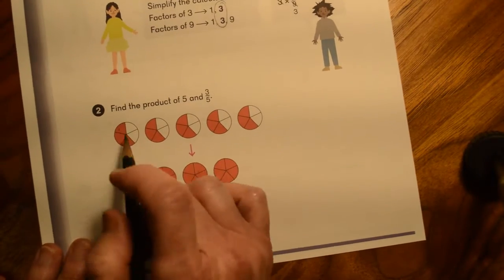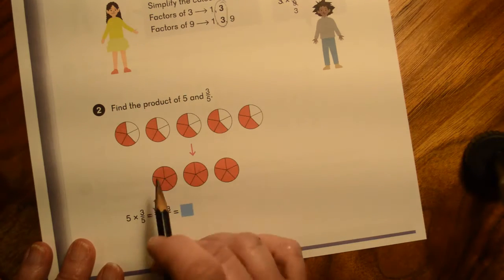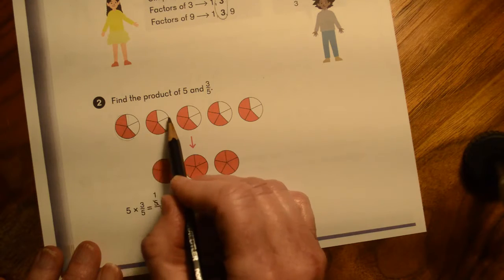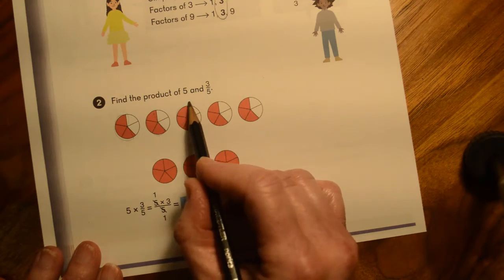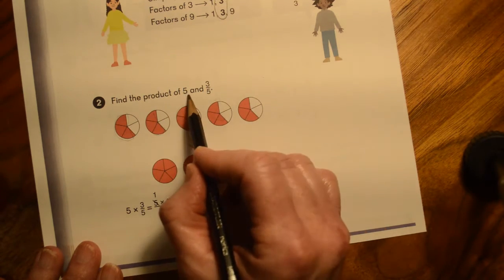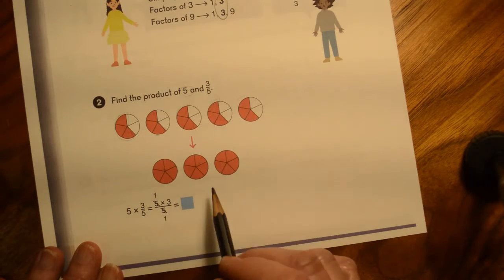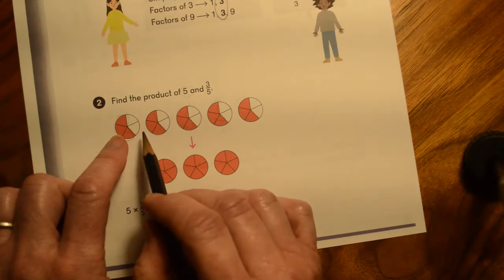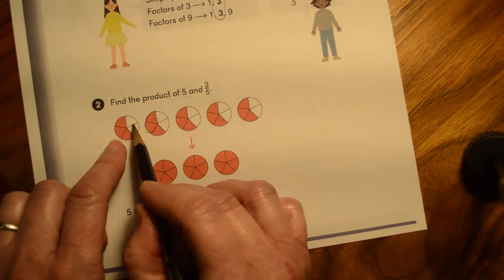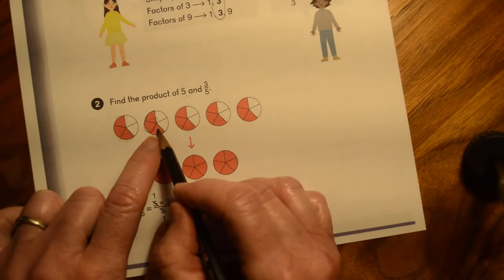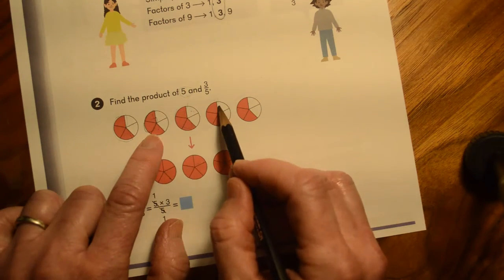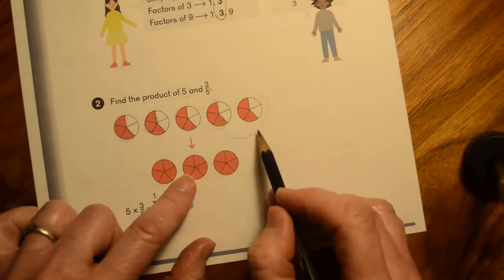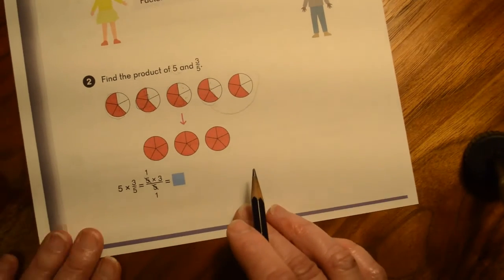Okay, problem 2 here. Find the product of 5 and 3/5. So here are 3/5. There's 3/5, 3/5, 3/5, 3/5, 3/5, and we've done it 5 times. 1, 2, 3, 4, 5. Now they've regrouped them so that you can see how they make wholes. So we've taken 2 from here and added it to get this. We've taken this 1 and given it to here, and this 1 and put it here to get another whole 1, and then these 2 that are left and put right here. Okay, so we end up getting 3 wholes.